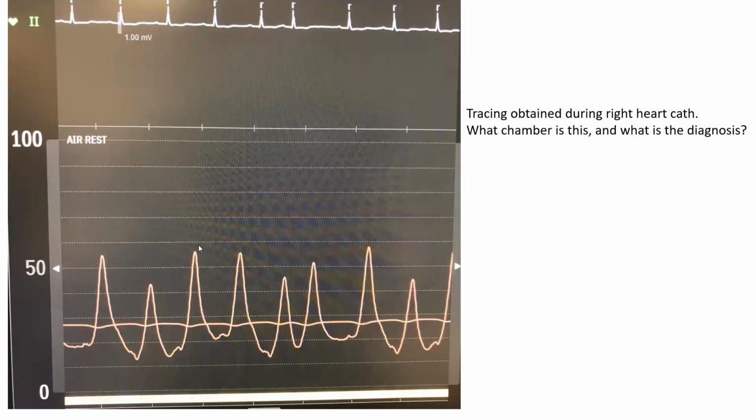If this is a left atrial waveform, this will be a big V wave. When you have high left atrial pressure, what is peaky and high would be a V wave. And you time it to the EKG. Is it peaking after the T? If it's peaking after the T, that further confirms it's a V wave. So the summary, this is left atrial pressure with a large V wave.